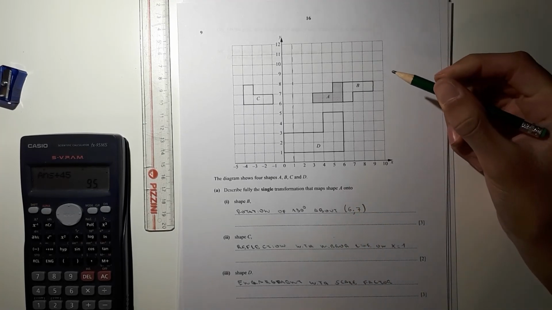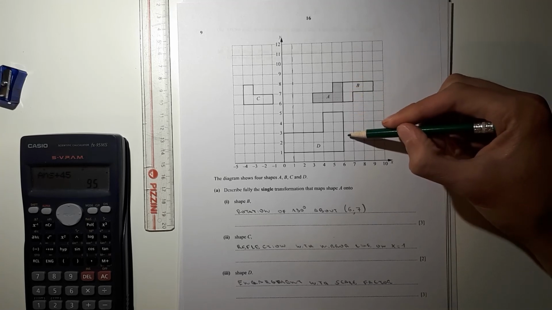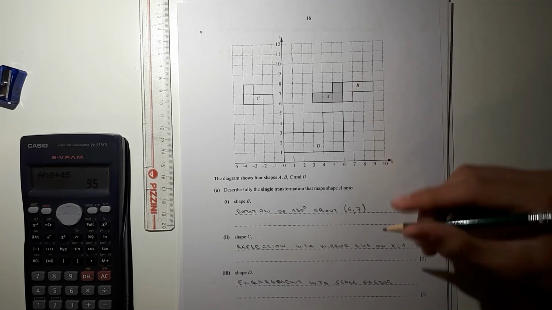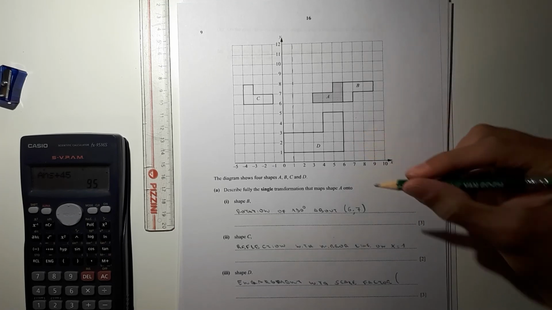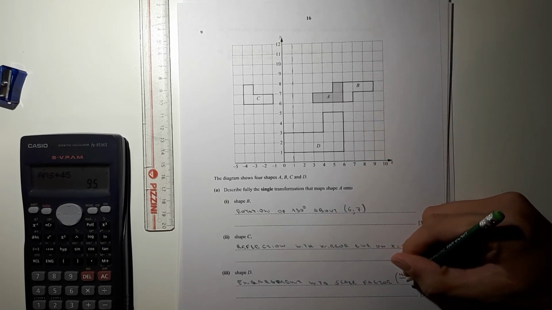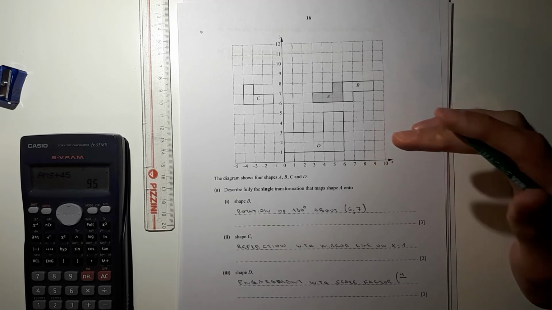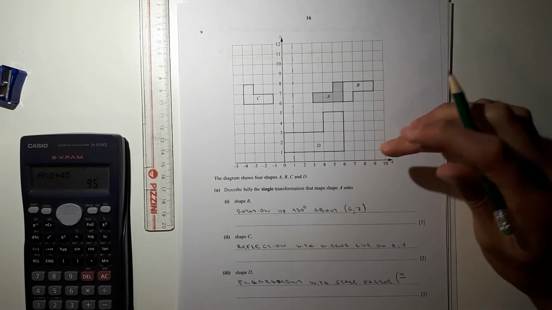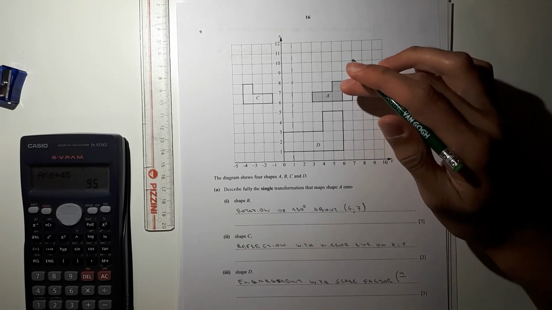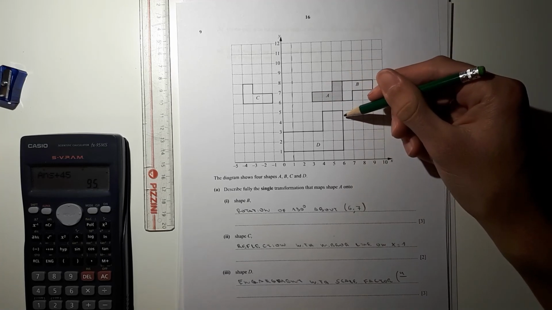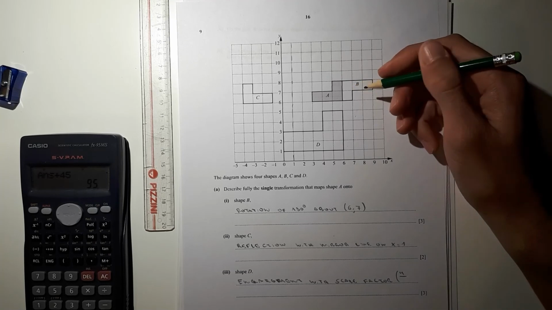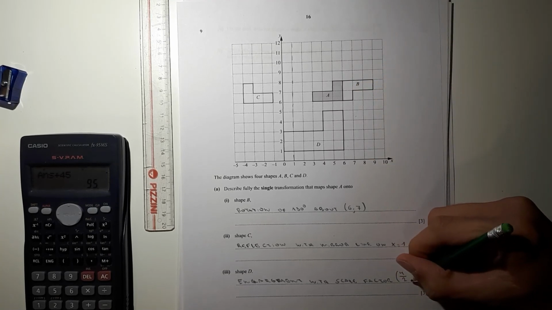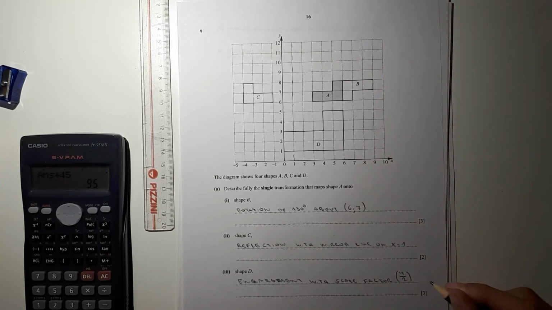To see the scale factor, we have to compare two sides. We have to put on top the shape that it was transformed into, that is shape D, 4 over. We can see that there are 1, 2, 3, and 4 blocks, and over here there are 2 blocks. So it would be 4 over 2, giving us a scale factor of 2.